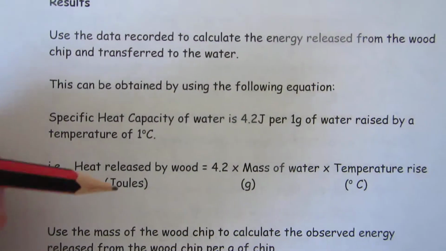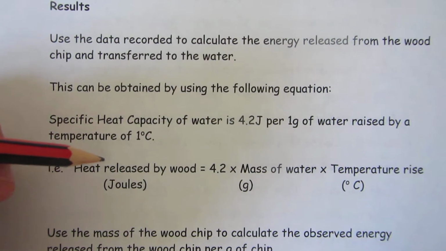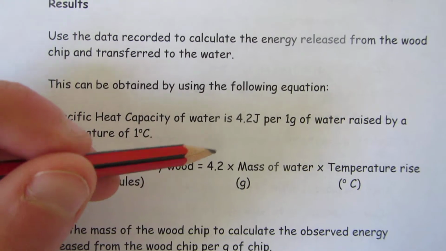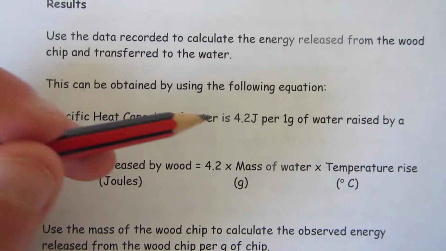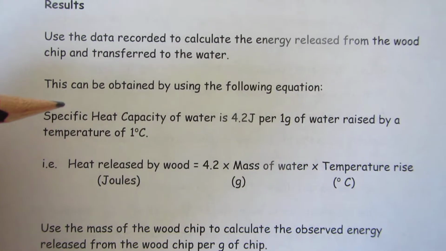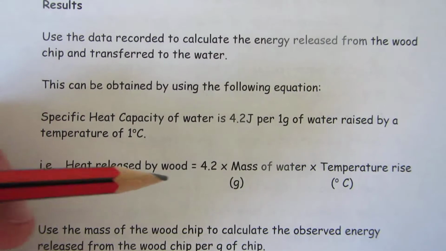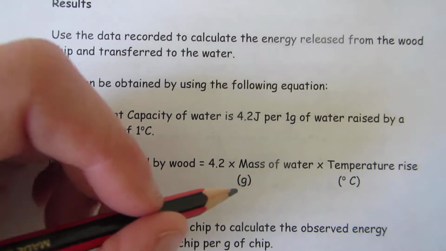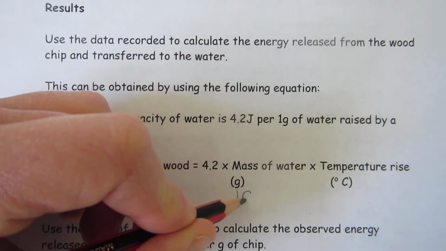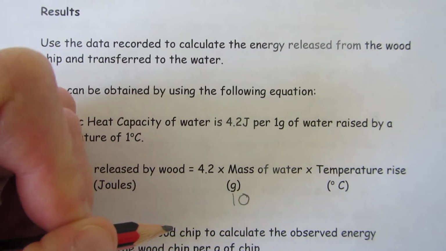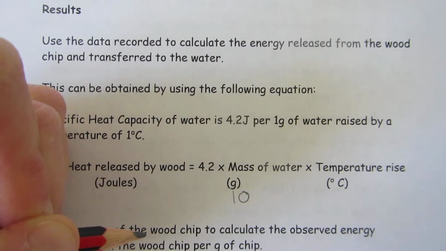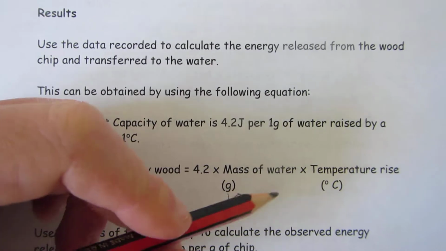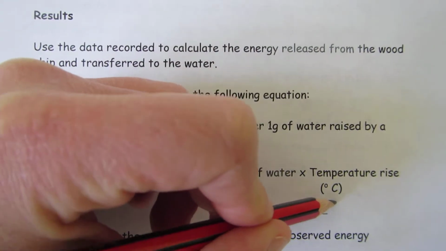where the heat released by the wood, so this is the value we want to calculate, is equal to 4.2, which is the constant of how much energy it takes to raise 1 gram of water by 1 degree, multiplied by the mass of water. So we added 10 milliliters, which is equal to 10 grams. It's roughly 1 gram per milliliter of water. We multiply this by the temperature rise, which was 29.